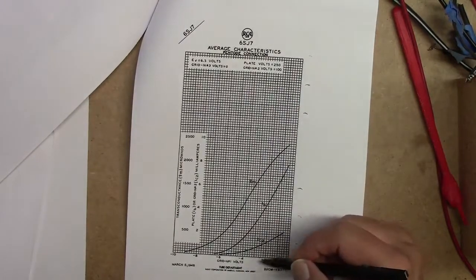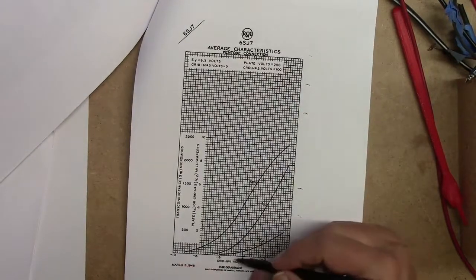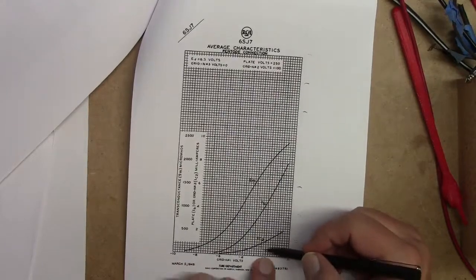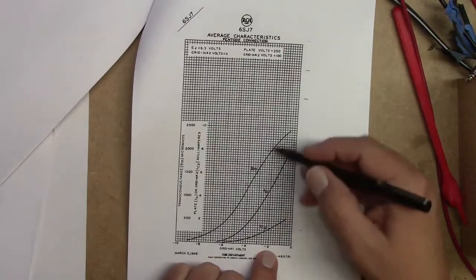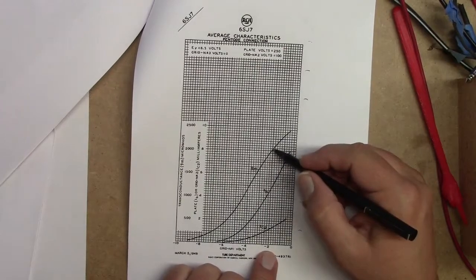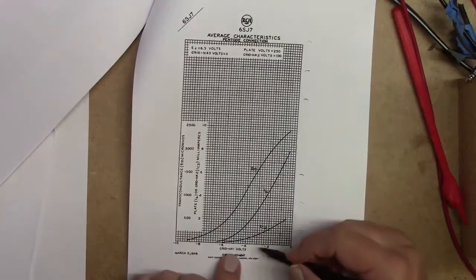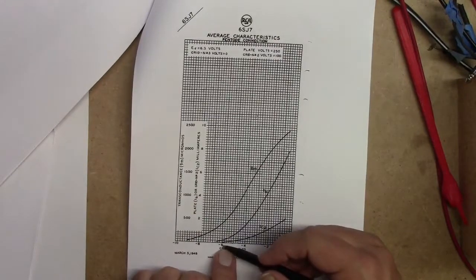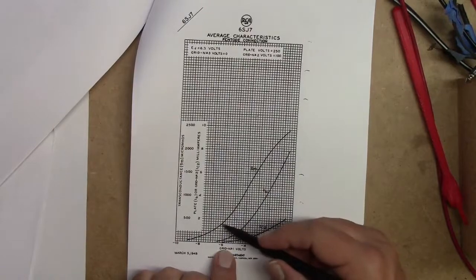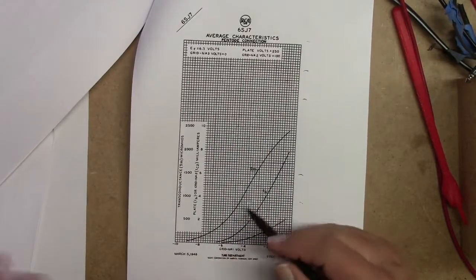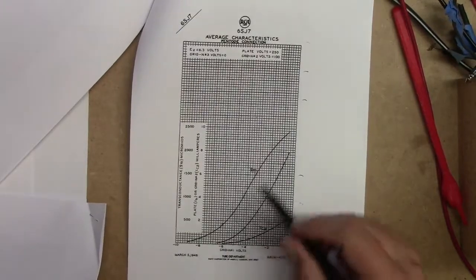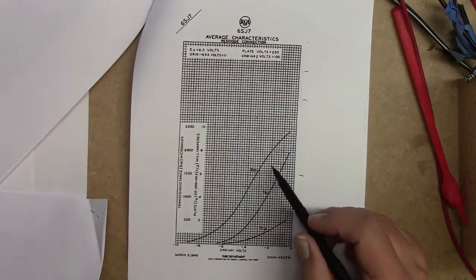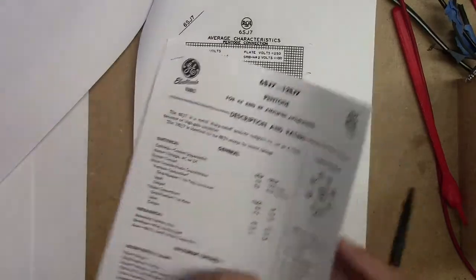If you were to pick a small bias point for your control grid, you would get a large G sub M. If you pick a larger bias voltage, you're going to get a lower G sub M. Now, you can see this if you think about what this is actually showing you. You can see this in the graph that you normally look at.